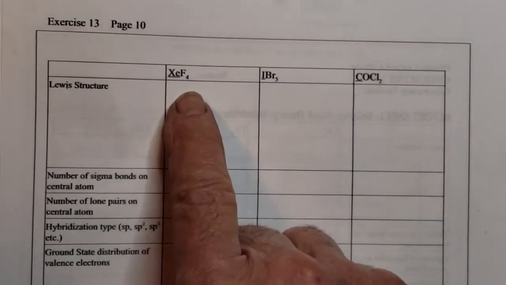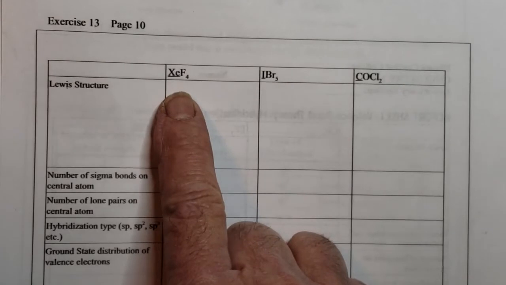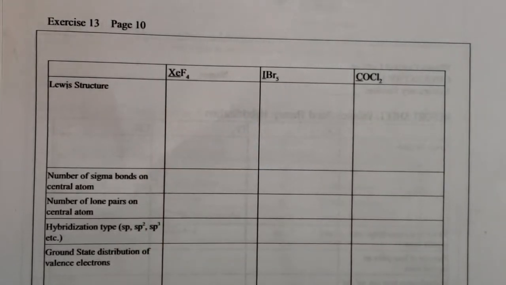Okay, here we go. Xenon tetrafluoride. Now, this one, as a matter of fact, let me grab a different model.